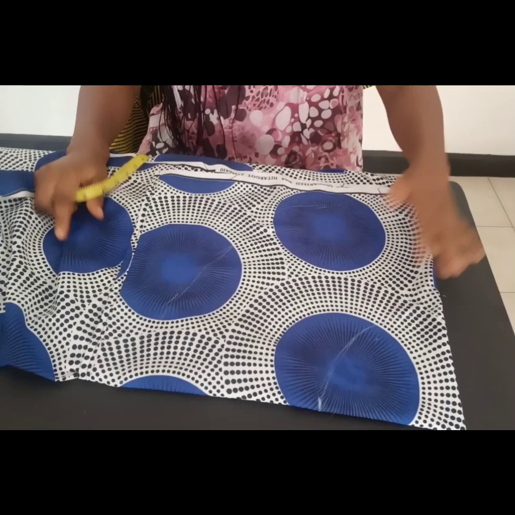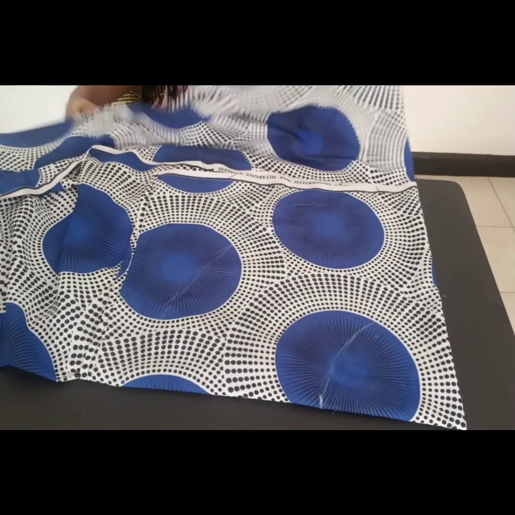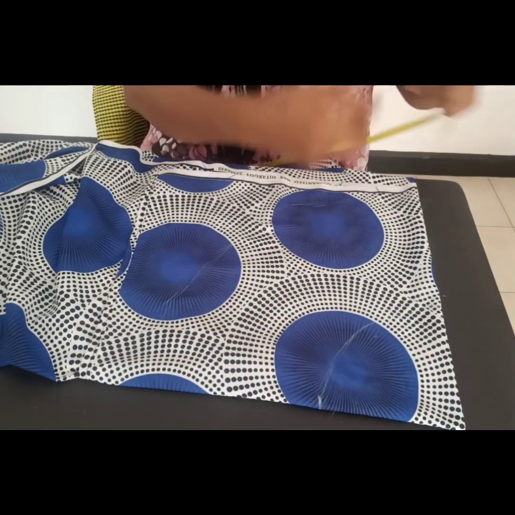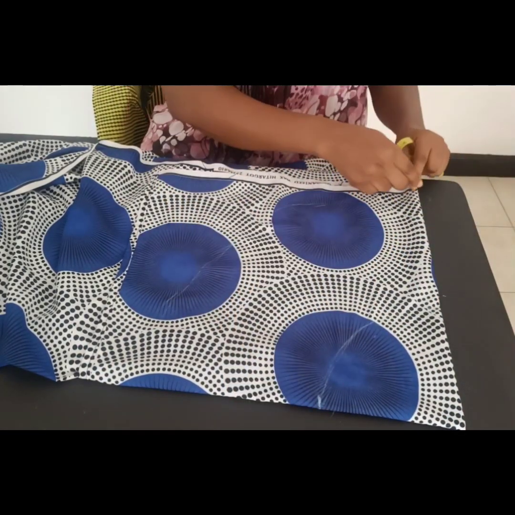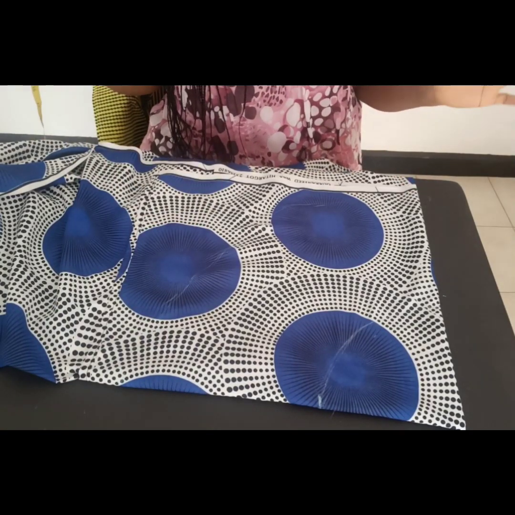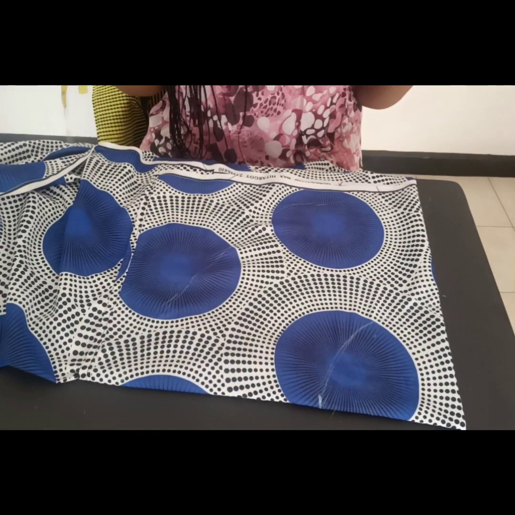You see, that is the essence of the calculation, so that you don't have to waste your fabric. I'll just make use of this place. At the end of the day, I'll just cut here, and I'll also cut here. So that is how to fold the full circle.